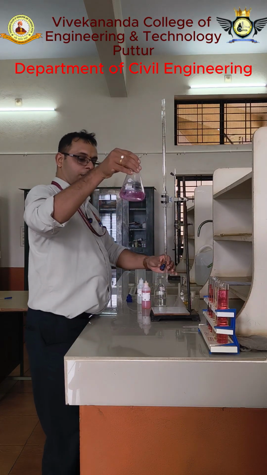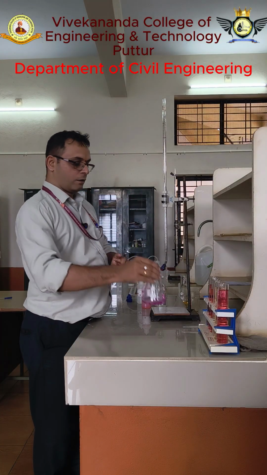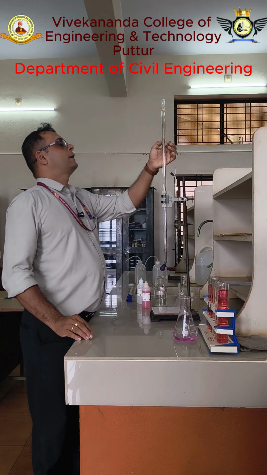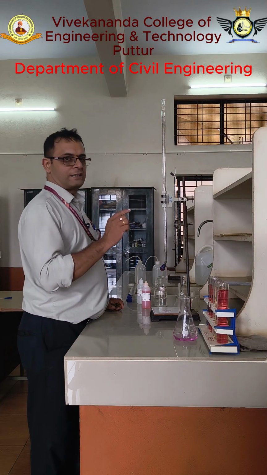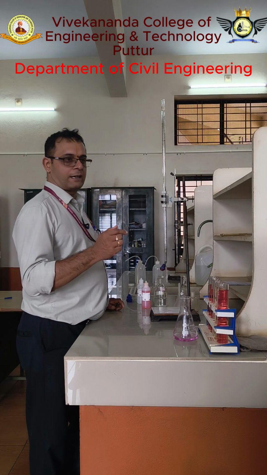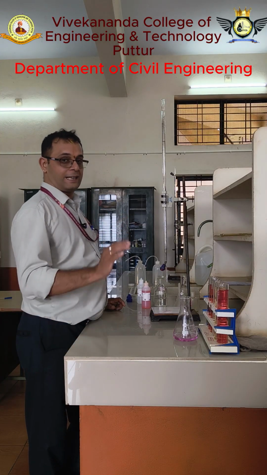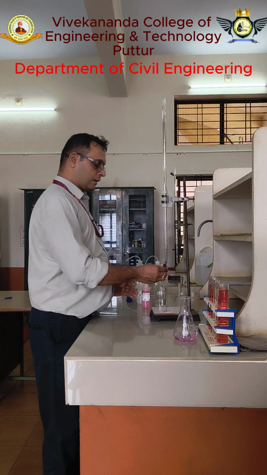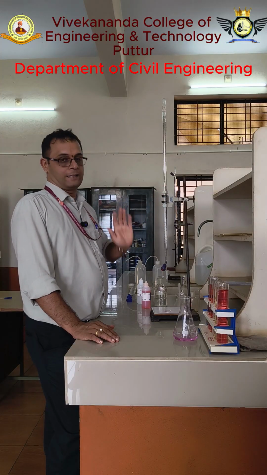So now it already comes to pink. So colorless to pink. My initial reading was 2.3. Now it is 6.5. So initial reading is 2.3 and final reading is 6.5. 6.5 minus 2.3, that is the final reading, right? So that is the experiment we can do for the acidity test.